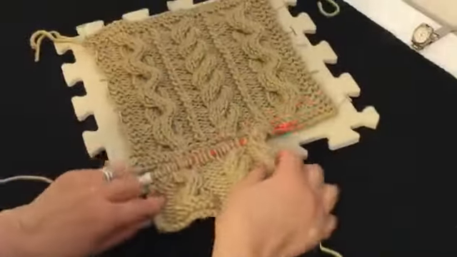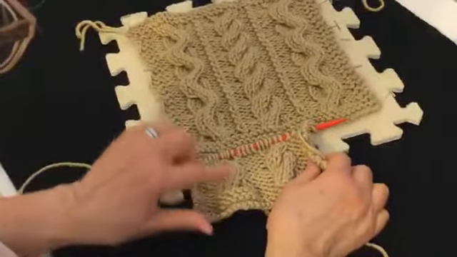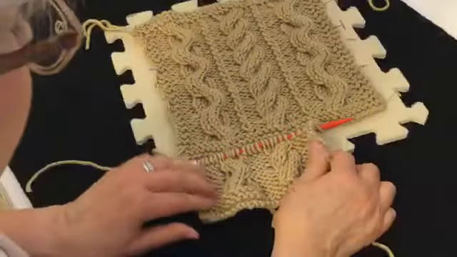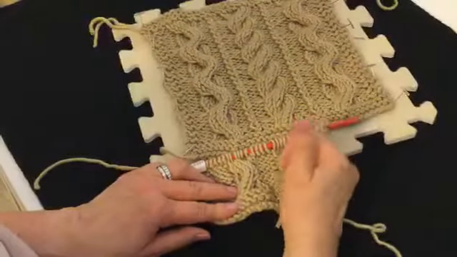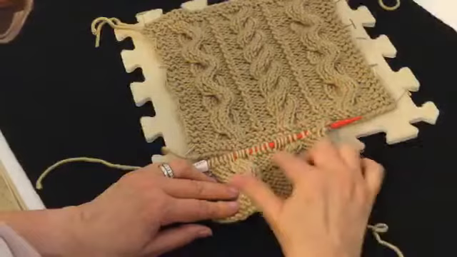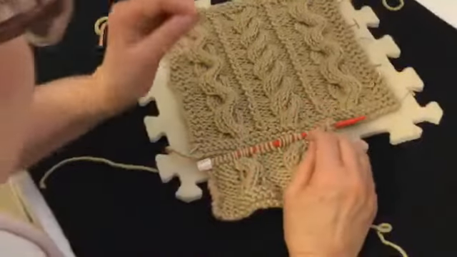So this is exactly what I did here. I started going this way, and then what you would do for the next twist, you're always going to do this one. If you want your regular cable, you're always going to do that with the stitches at the back.